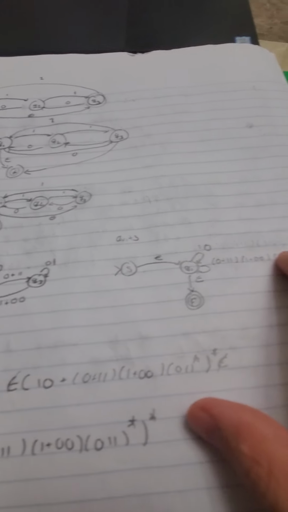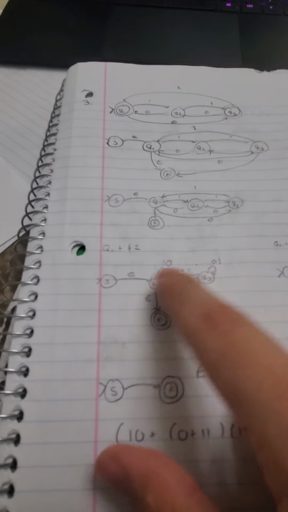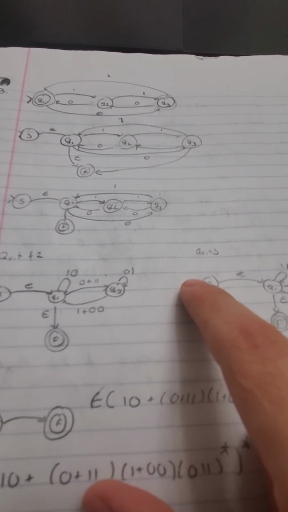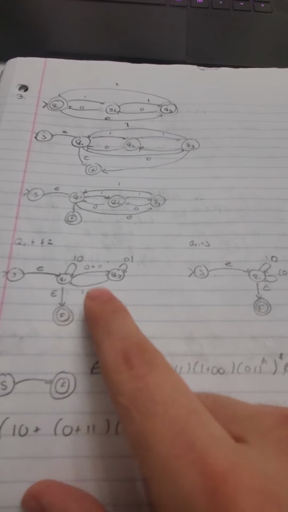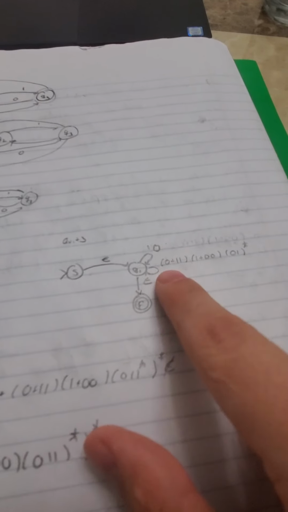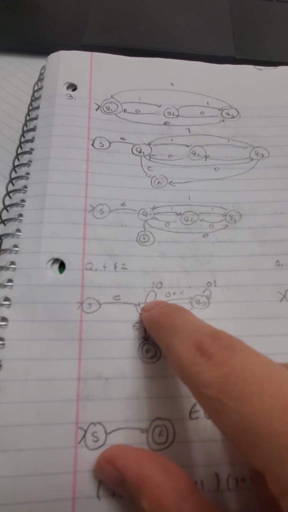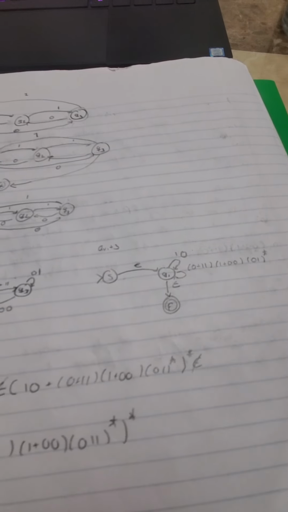The 0 1 has to be a star because it's the connection to Q1. After that you only have to concatenate 0 plus 1 1 and 1 plus 0 0. But you also have your 1 0, which is the connection in the loop into Q1.